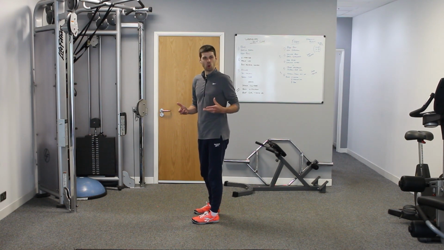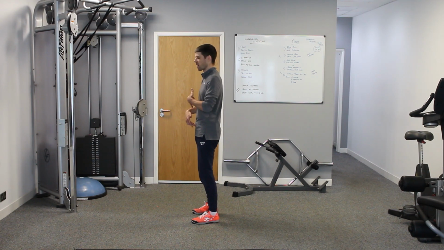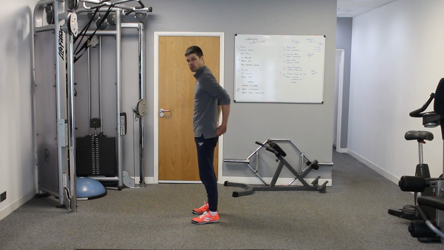But what every person will have with lordosis is that position here of the extension, or the hyperextended lumbar spine. So it's extended lumbar spine, slack abdominals, protruding buttocks, anterior pelvic tilt.